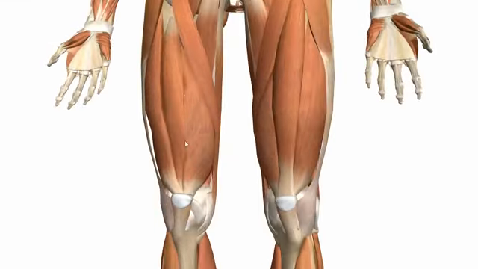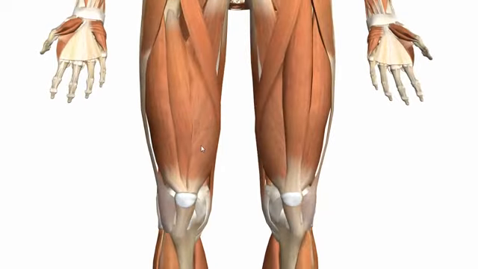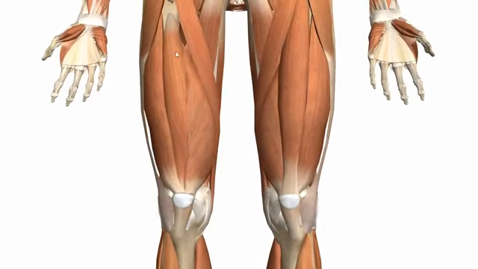Medially you've got this teardrop shaped muscle, the vastus medialis, because it sits medially, and this again inserts via the quadriceps femoris tendon onto the patella. Just under the rectus femoris, which I removed, you've got the vastus intermedius. These three muscles all originate on the femur and insert onto the patella via the quadriceps femoris tendon, and they extend the leg at the knee joint.